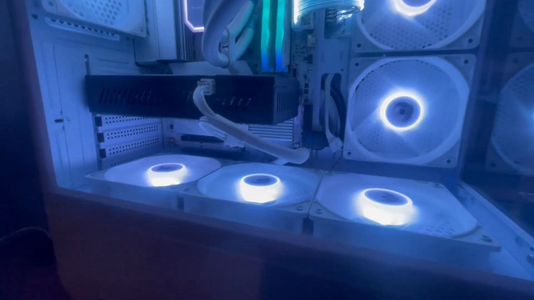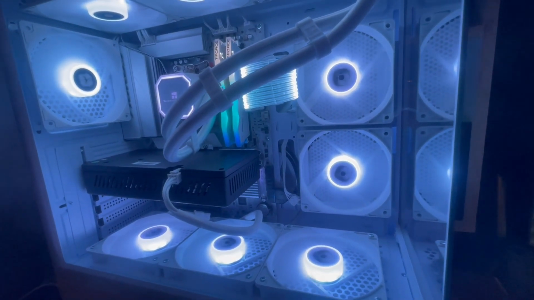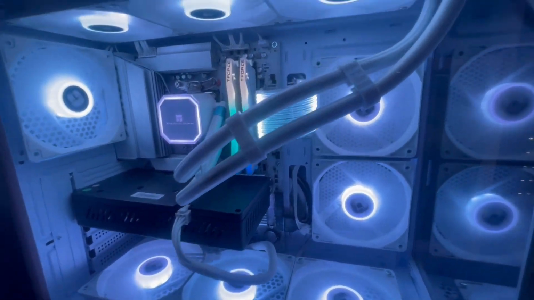Wondering why I have this old GPU in this new build. It's because I'm saving money for a new one, so don't worry guys, I know about the bottleneck and everything. I'm just going to use it till I buy the new one.